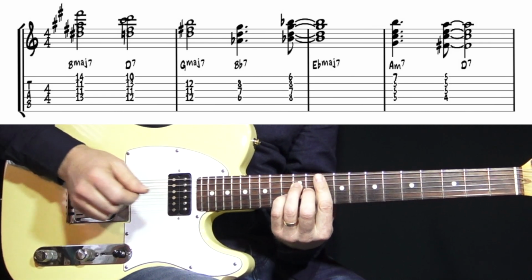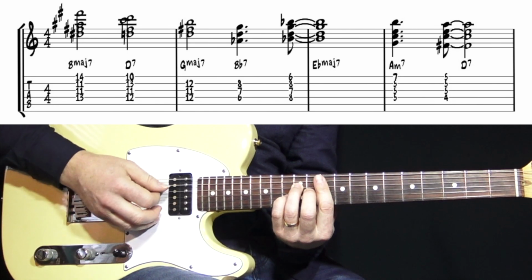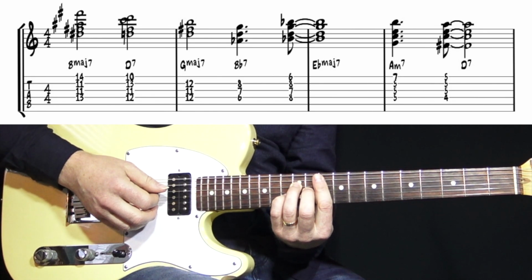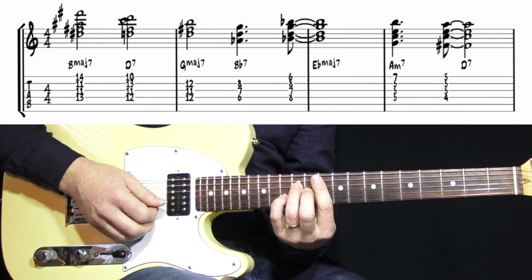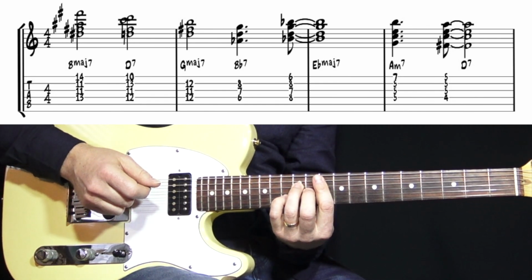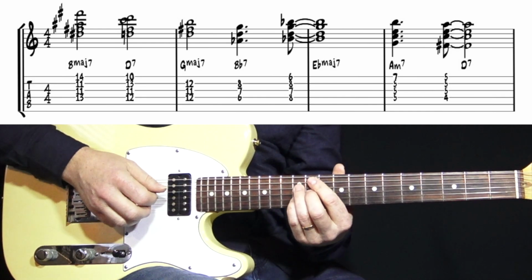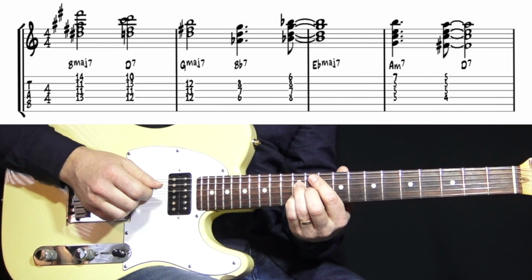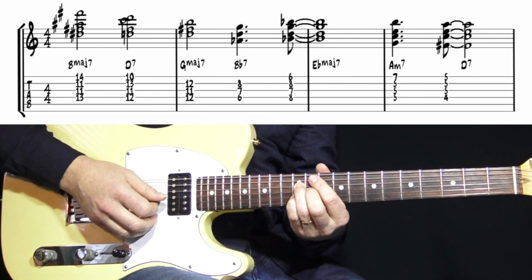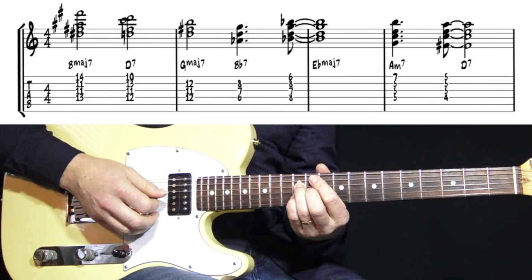Yes, the next chord is D7. I double the melody here again, the root tone, and major 3rd and minor 7th tone. Okay. Then it's the G major 7 chord, and here we have the major 3rd in the melody and the perfect 5th and the major 7th here.